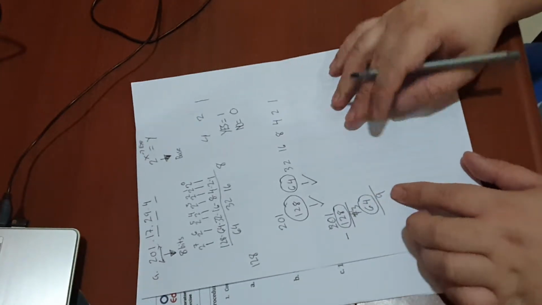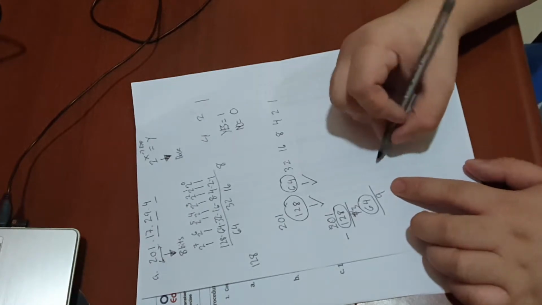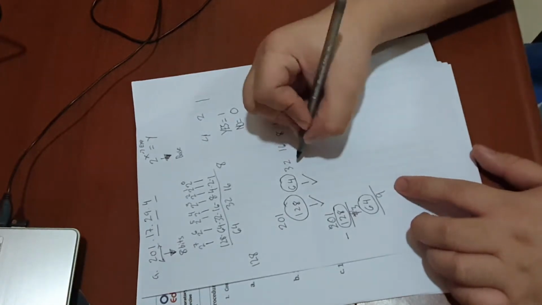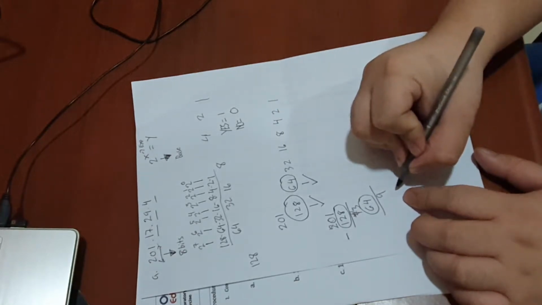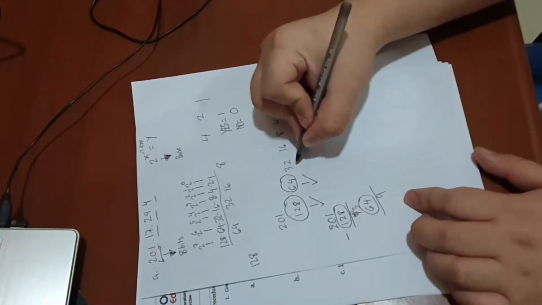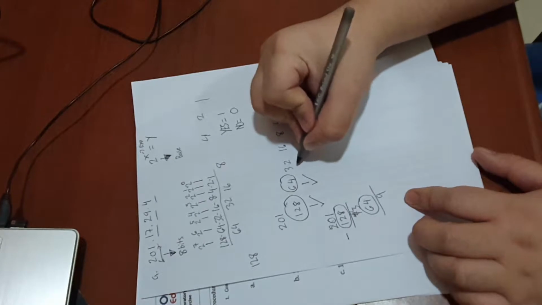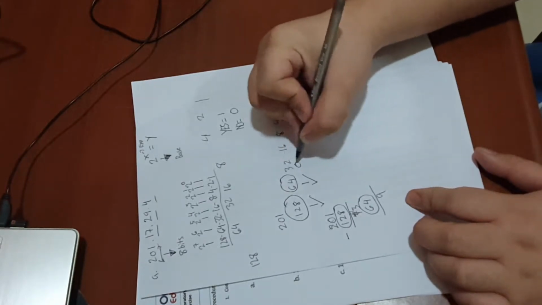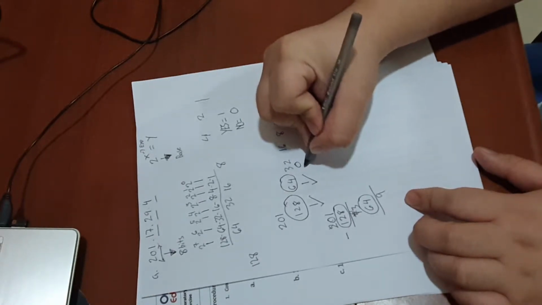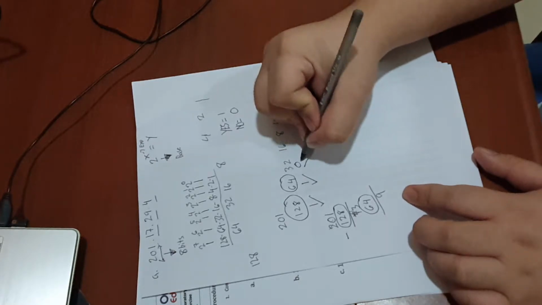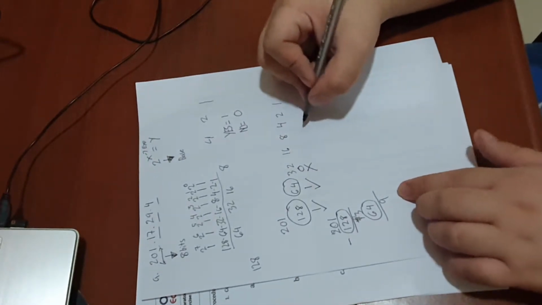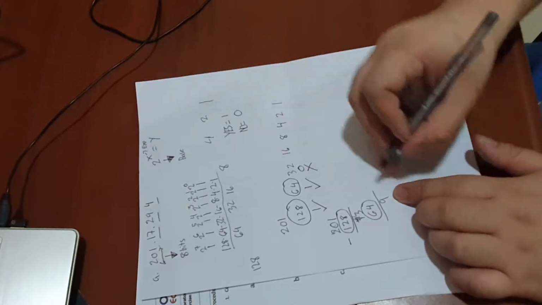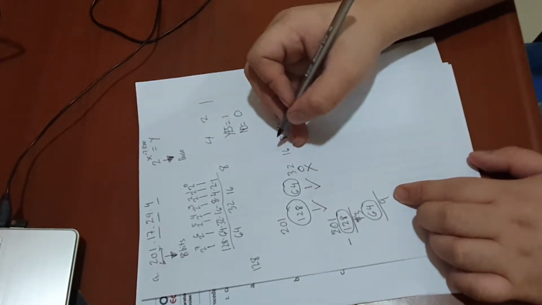Next, we go to the next value. Is 9 higher than 32? That is no, because 32 is higher, so we will not use that. So X or 0. Next, is 9 higher than 16?